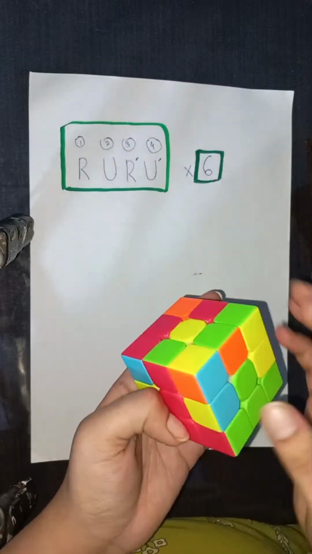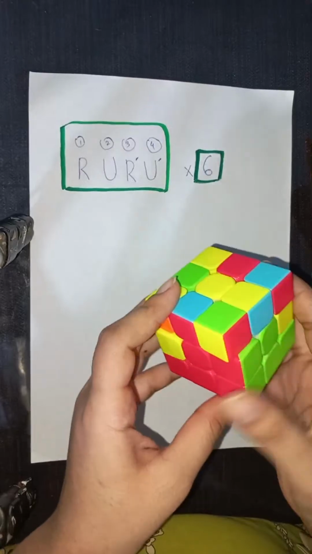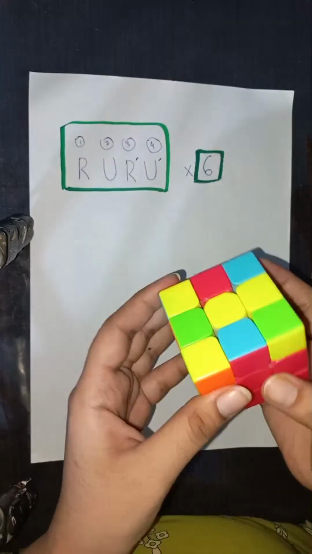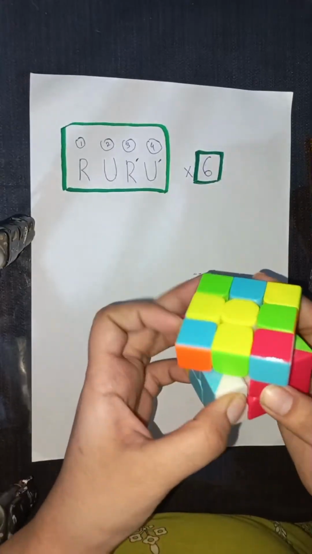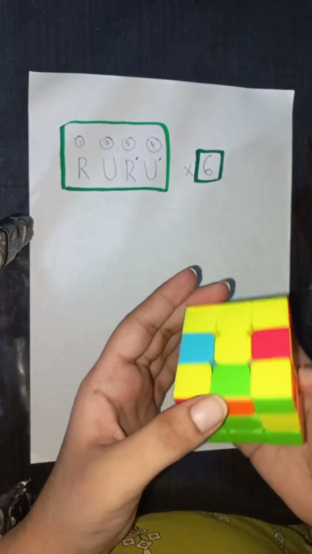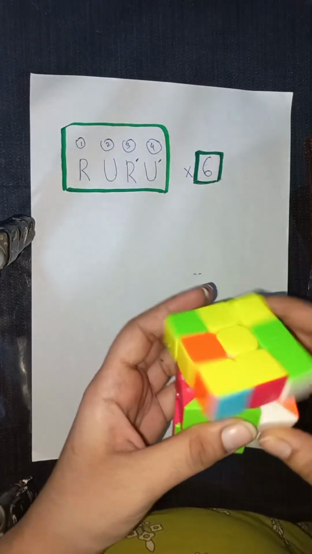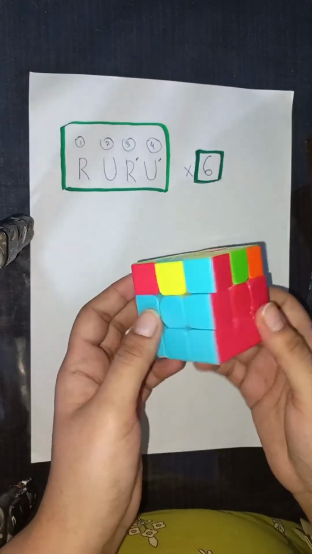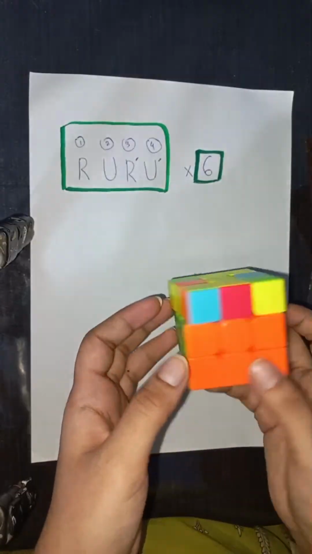Okay, so look further on the right side, the right move, and then move to the left side, the left move. Since it's blue on this side, I'm going to perform the left move and then the right move. Now you can see we have this area, so I'm going to perform the right move again. Now this is solved. The middle layer is also solved.